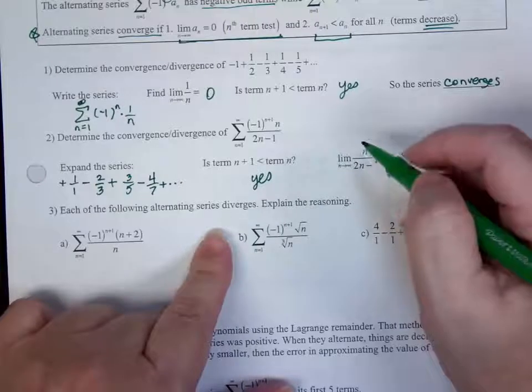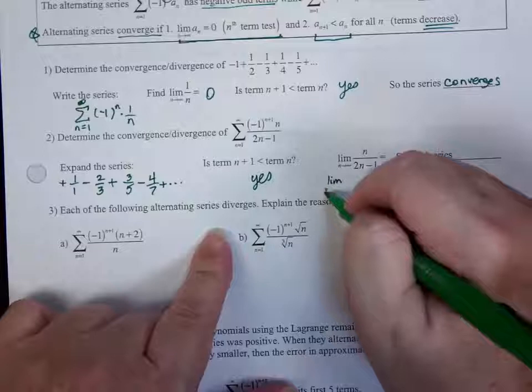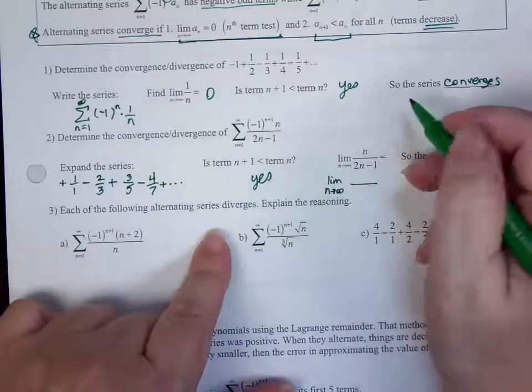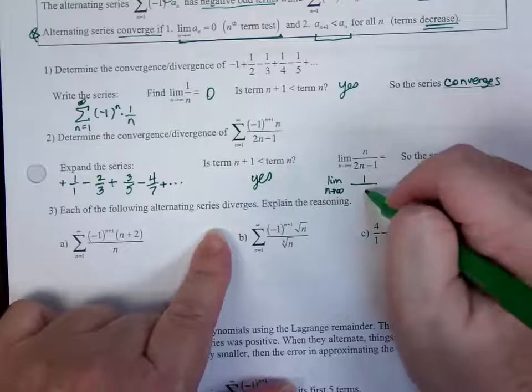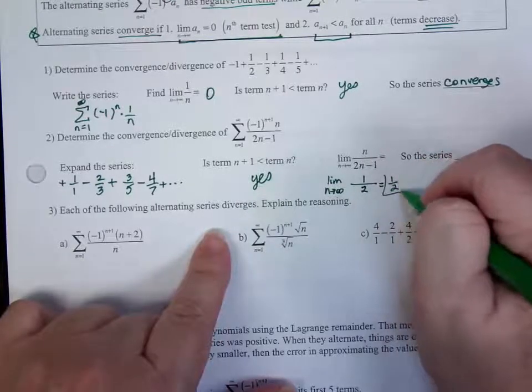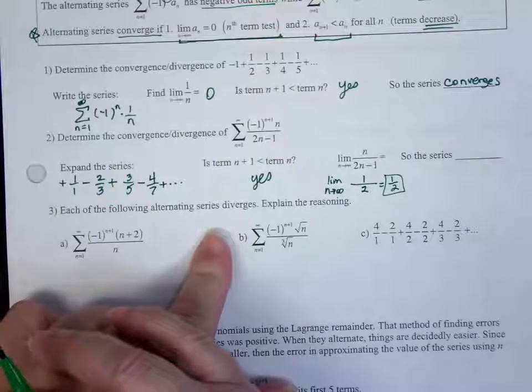Infinity over infinity. So how do I fix that problem? L'Hopital's rule. So limit as n approaches infinity. The derivative of the top is 1. Derivative of the bottom is 2. So the answer is 1/2. So, does the series converge or diverge?